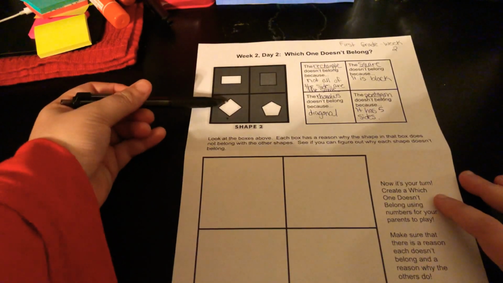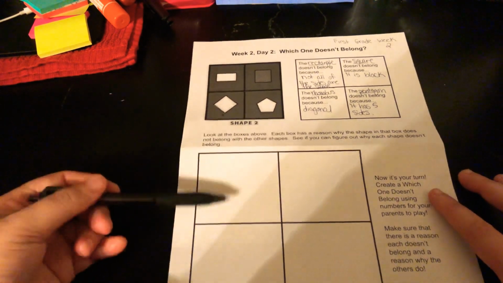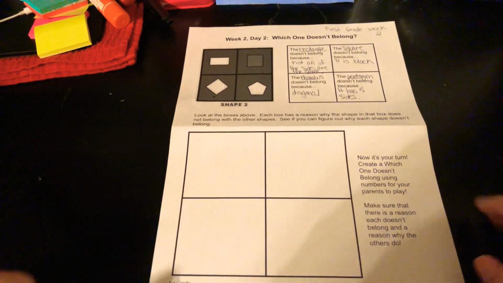Okay? So at the end, you'll have your top, which talks about this square, and then you'll have your square for you and your parents to play.